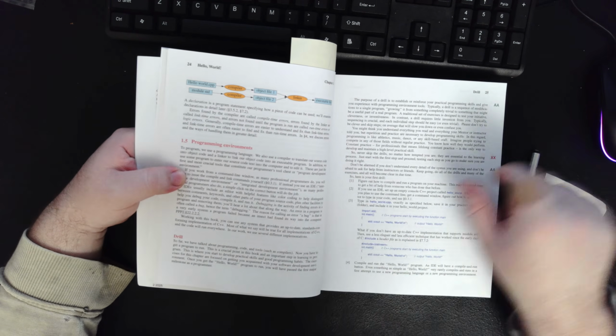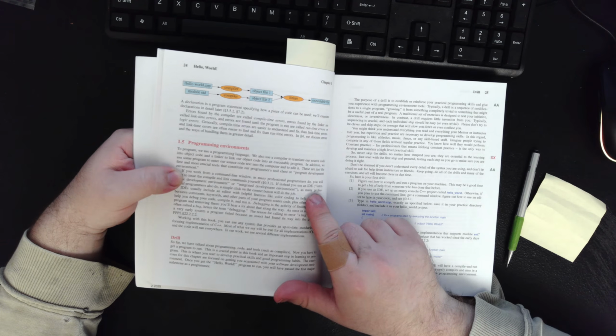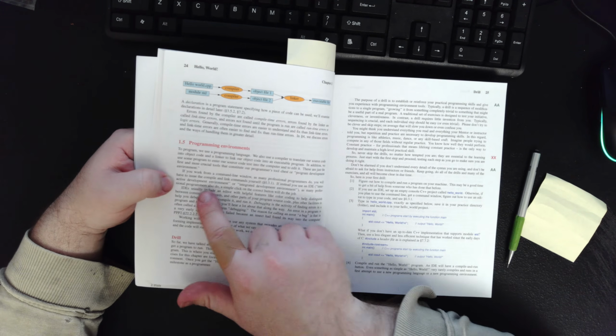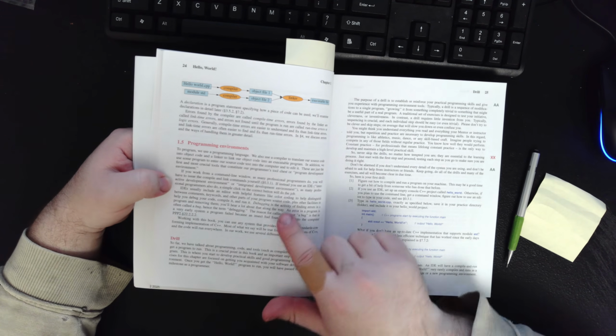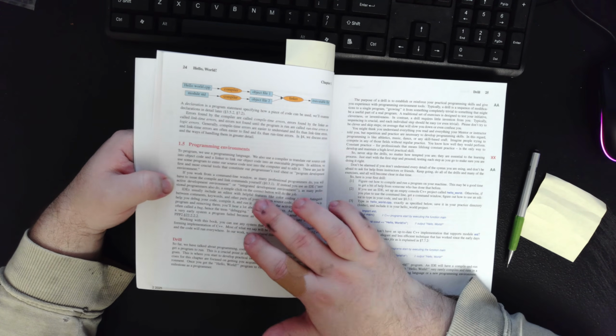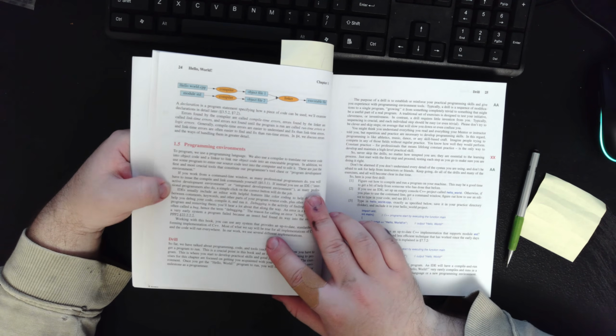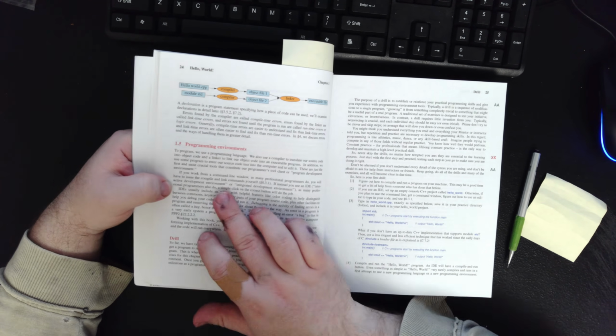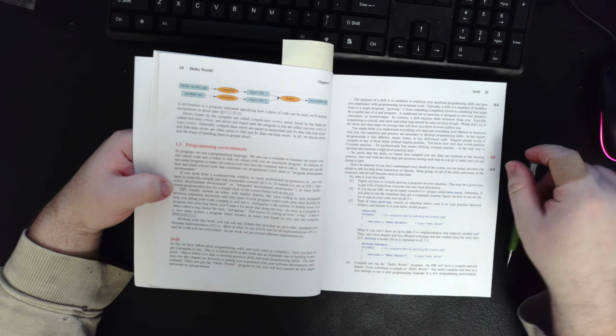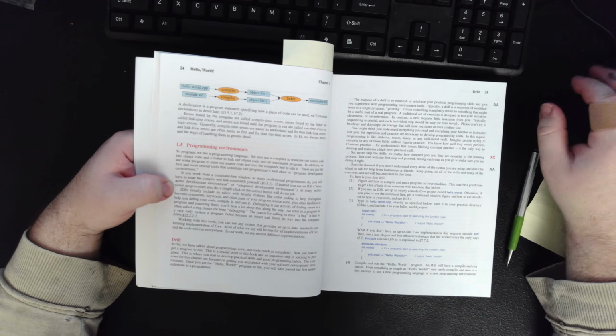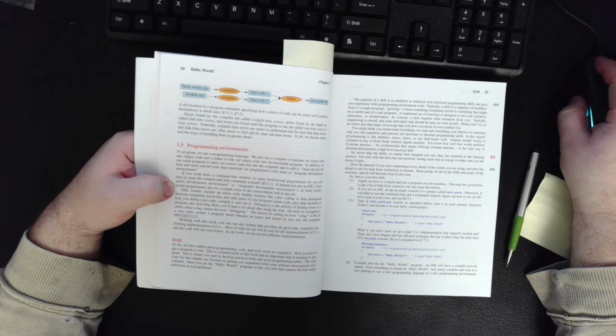If instead you use an IDE, or Integrated Development Environment, as many professional programmers also do, a simple click on the correct button will do the job. So that's what we have here.